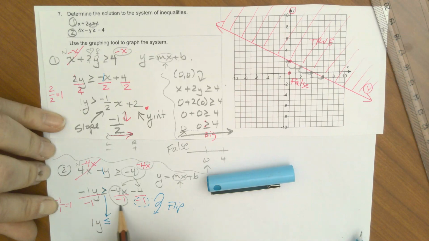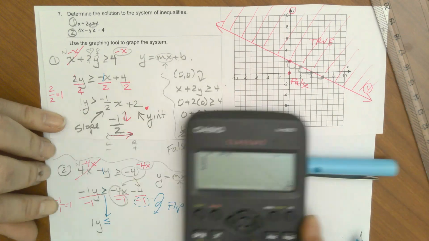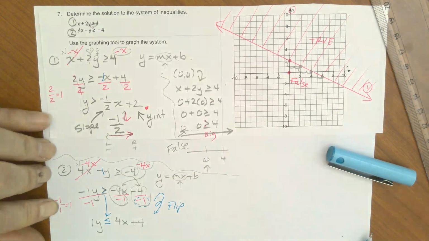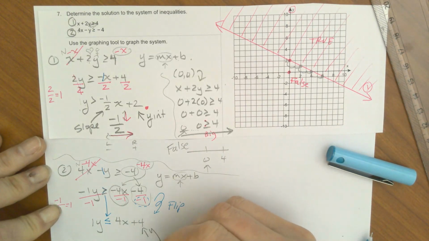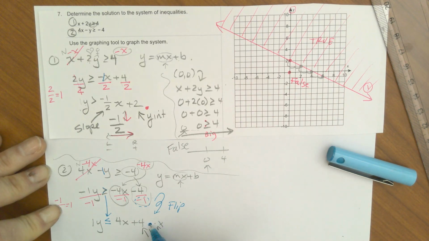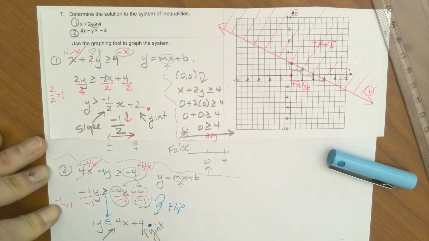I'm going to flip the sign here. Let's see if I can make this more simple. Yep, just a 4. Let's see if we can make this more simple. Oh, it's the same thing. Look, same. So that's plus 4. Okay, so now this is my y-intercept. That's where I start, my starting point. And that's my slope, and that's 4.